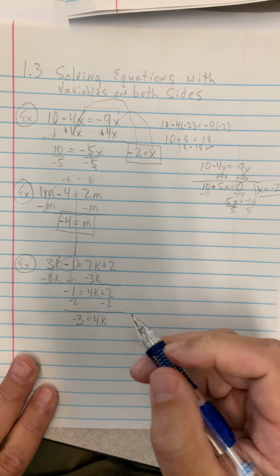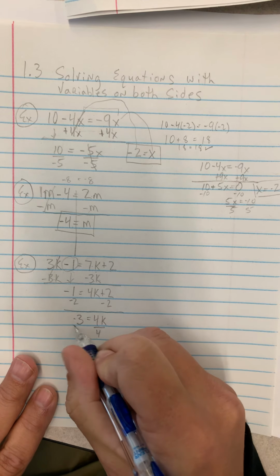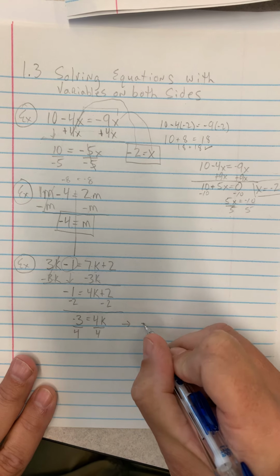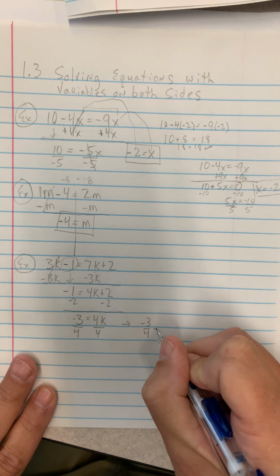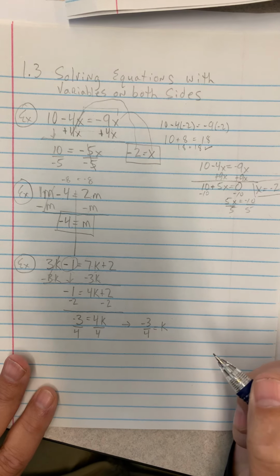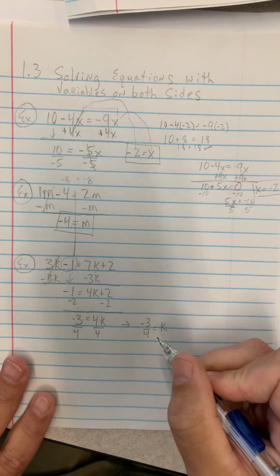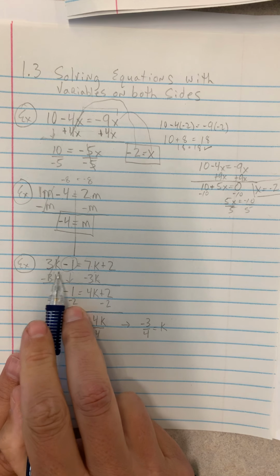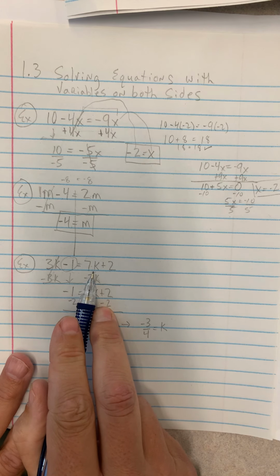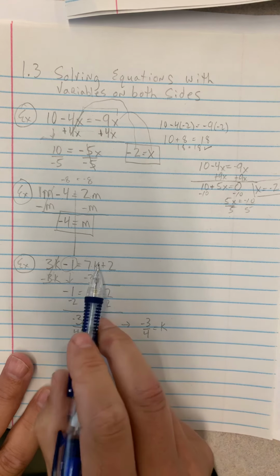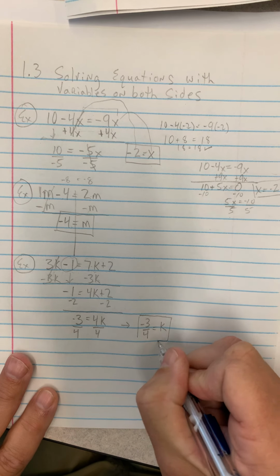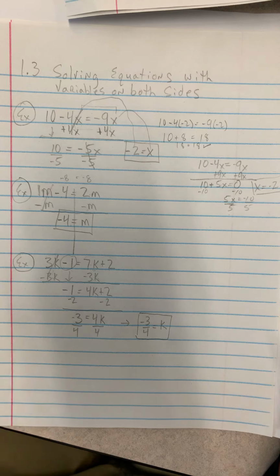K is being multiplied by 4, so I would divide both sides by 4. That leaves me with negative 3/4 is equal to k. That can't possibly be right. I got a fraction. Well, if you don't believe me, plug it back in. 0.75 times 3 minus 1 is equal to 7 times negative 0.75 plus 2. You can certainly plug that 3/4 in and see if you get a true statement. I will tell you that we will get fractions and we will get decimals for our answer.